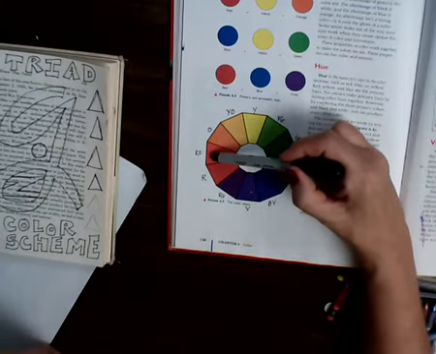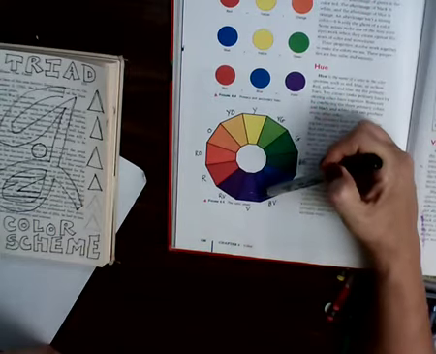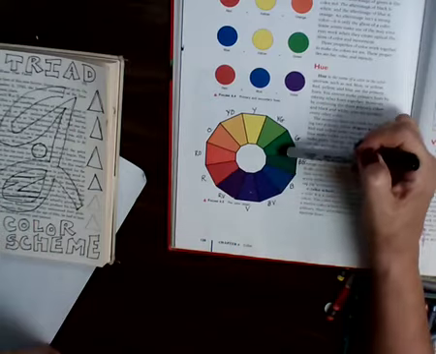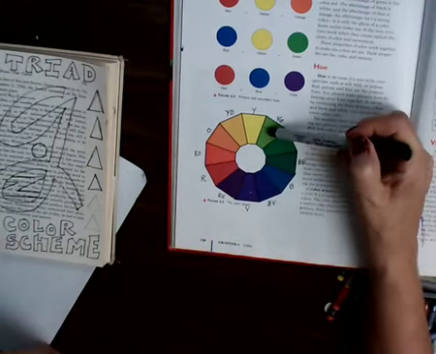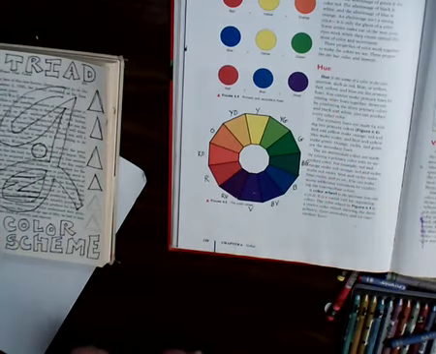So if you start with red-orange and you go 3, what do you have? Blue-violet. Yes. Skip 3 more. What do you have? Yellow-green. Okay. So you need to pick 1. Just 1. Don't do several triad color schemes.